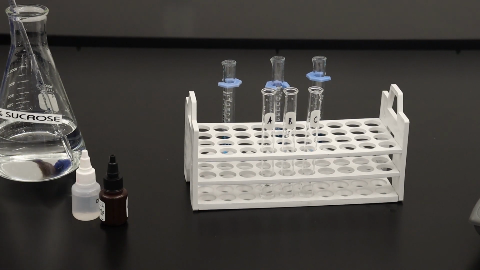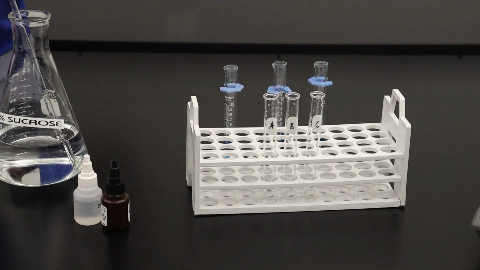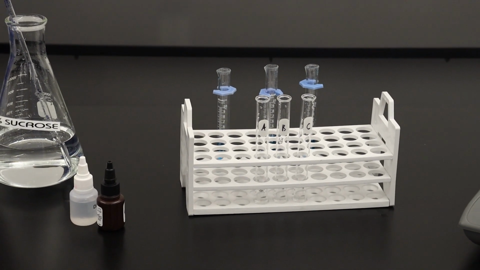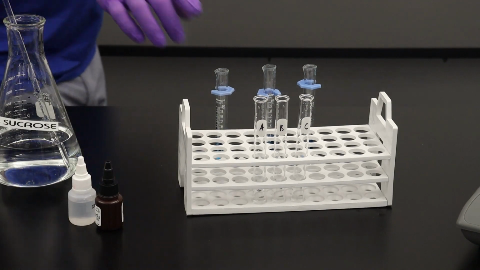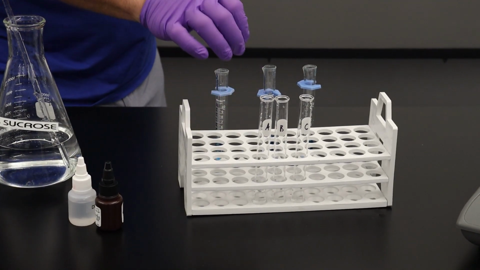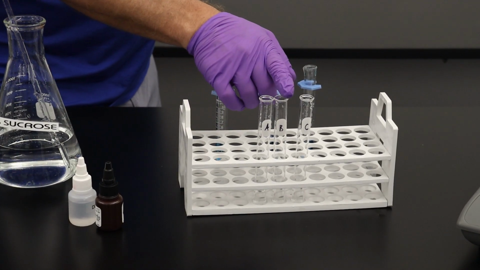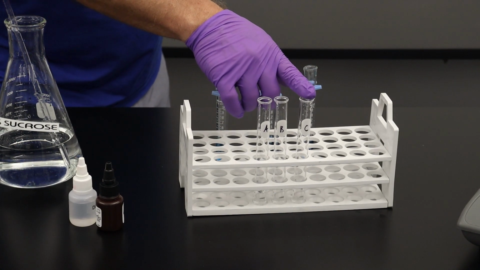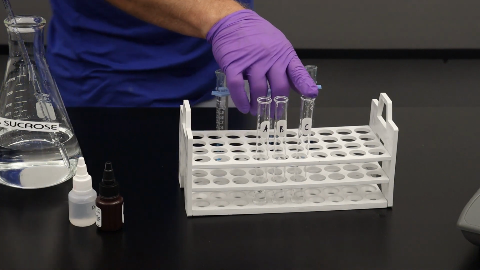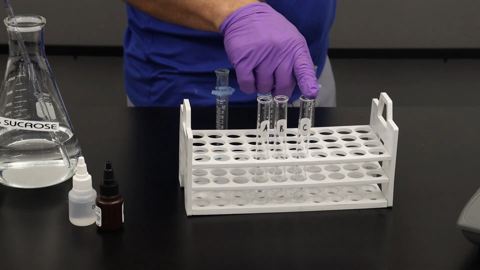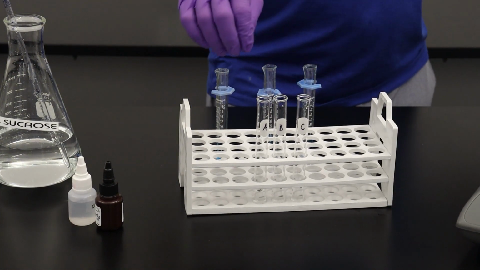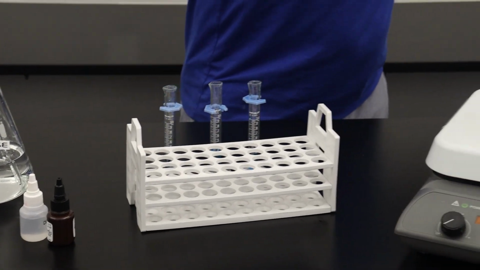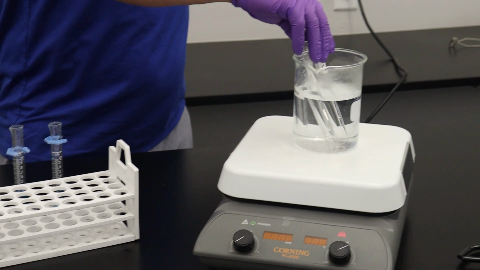Now that we have our solutions made, we should take a look at what we have in each test tube. In test tube A, we have sucrose and acid. In test tube B, we have sucrose without acid, and in test tube C, we have acid without sucrose, so acid and distilled water. Now we need to put them into the warm bath and allow them to boil for 4 minutes.